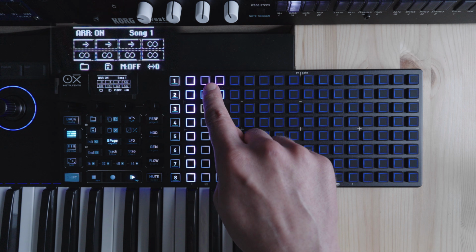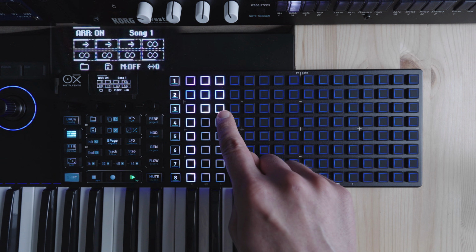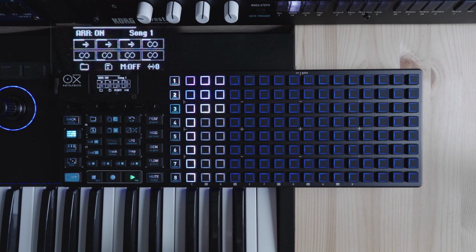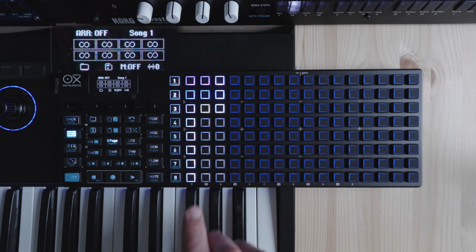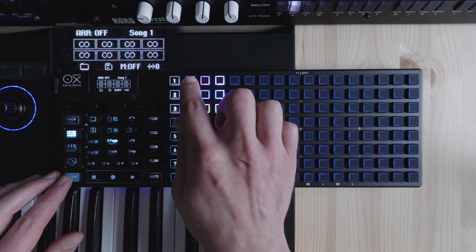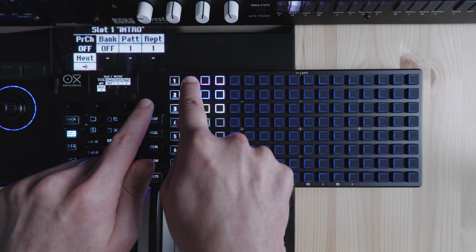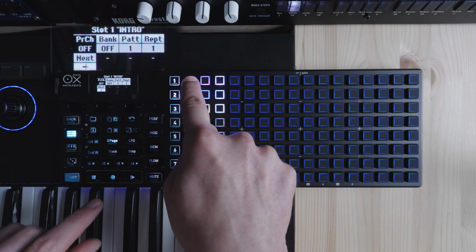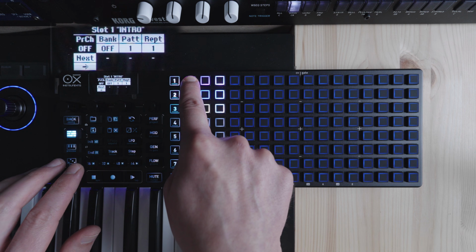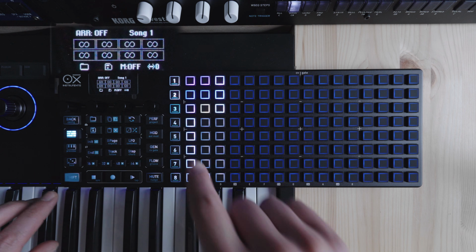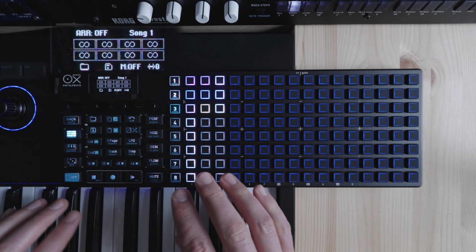So the next pattern that is queued up will light up like this. And this will play indefinitely. Now you may have noticed that I have repetitions set to 1 here, but it's actually repeating the pattern itself twice. Now this is due to the arranger launch quantize setting, which is 2 bars by default.